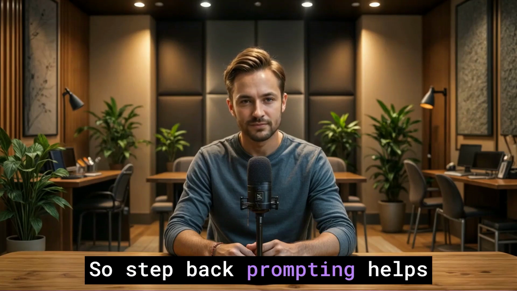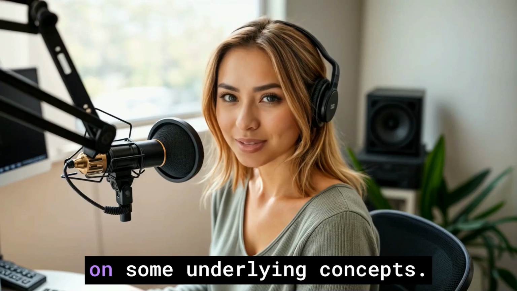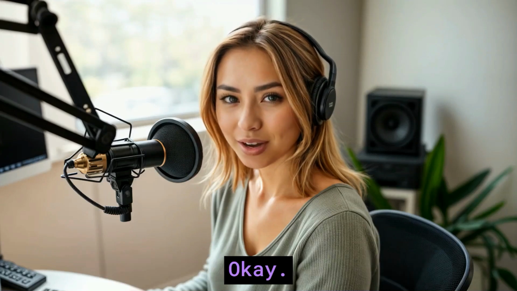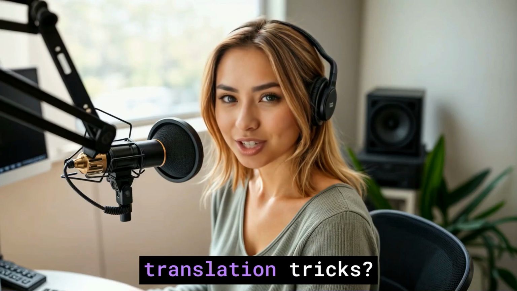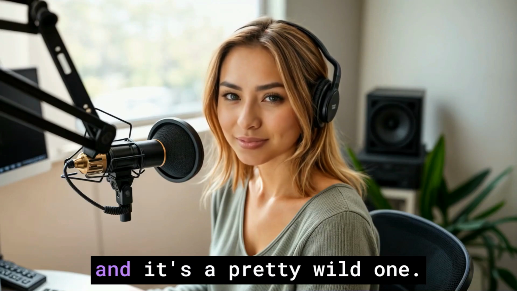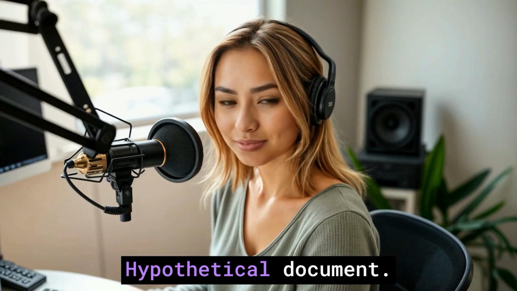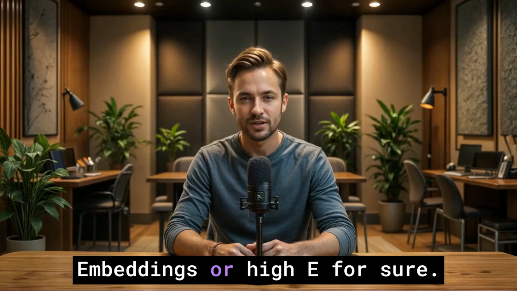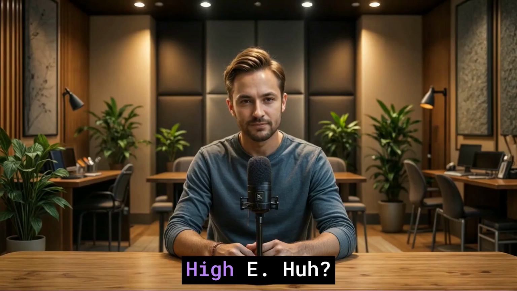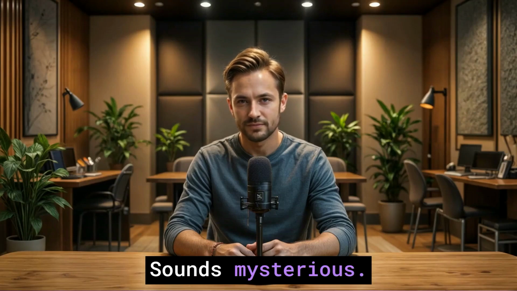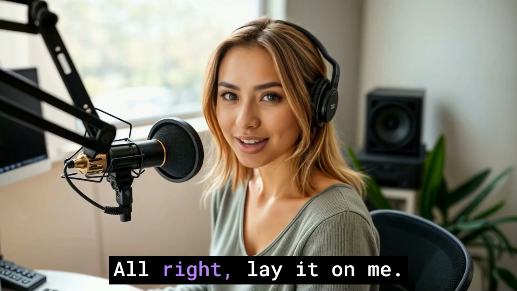So step back prompting helps to handle questions that rely on some underlying concepts. Exactly. Okay, any other cool query translation tricks? Well, we've got one more, and it's a pretty wild one. Hypothetical document embeddings, or HyDE for short. HyDE, huh? Sounds mysterious. It's a bit of a mind bender. All right, lay it on me.